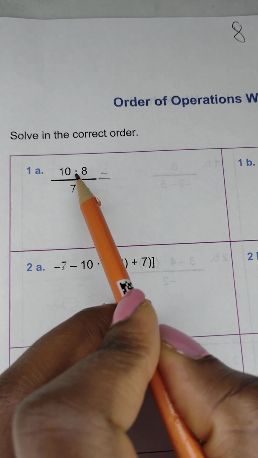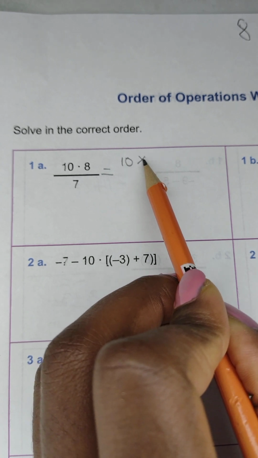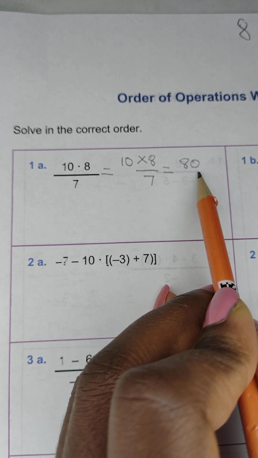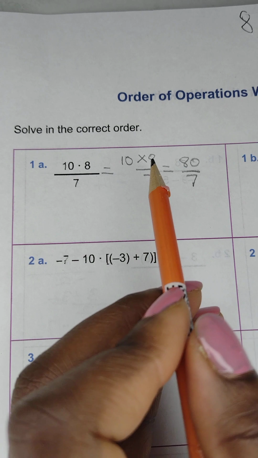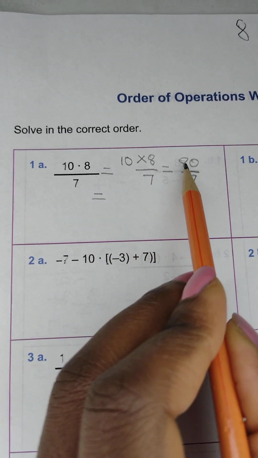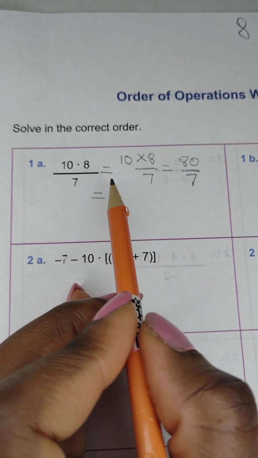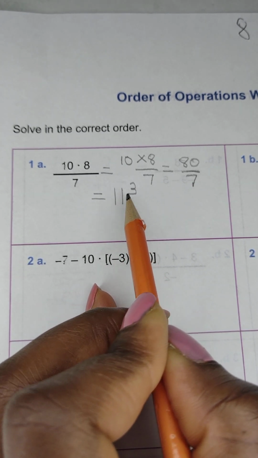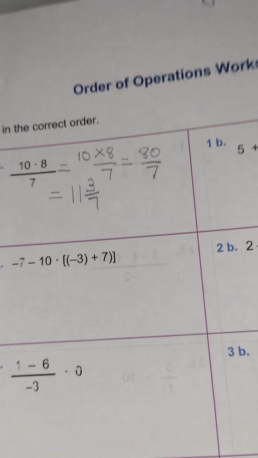So we've got 10.8. Like I said in my previous videos, that dot is a times, a multiplication. 10 times 8 is 80. So you end up with 80 over 7. Now, if you were required to put it into mixed fractions, you just do 80 divided by 7. We have 11, and you're left with 3. So 11 wholes and 3 sevenths.